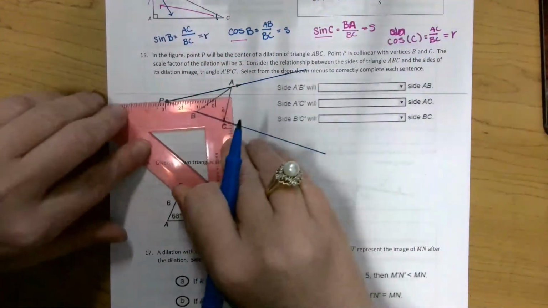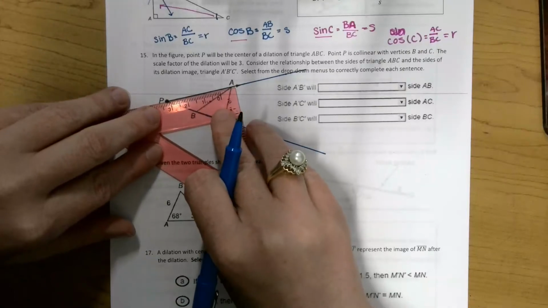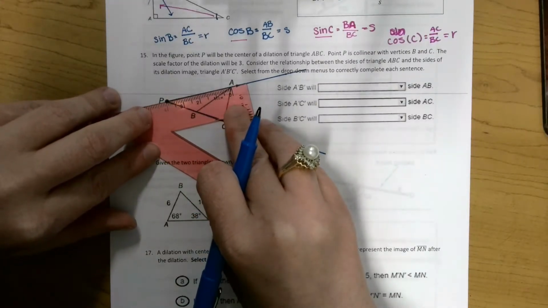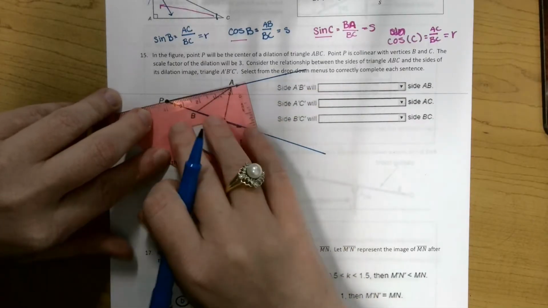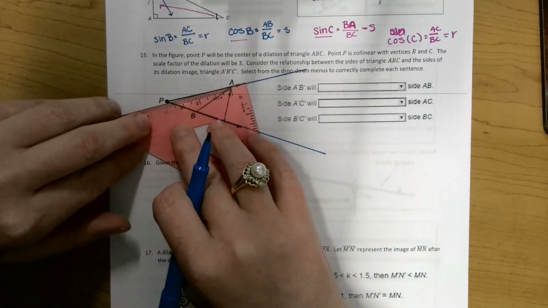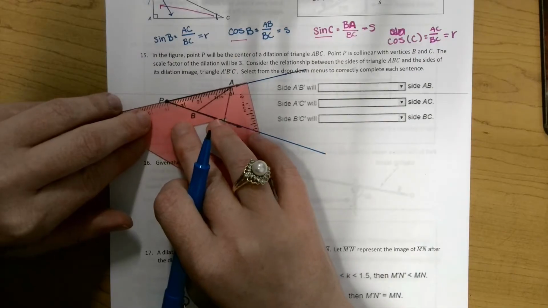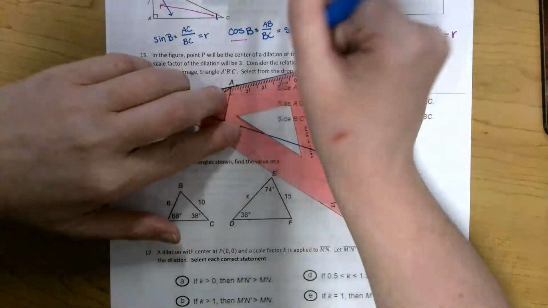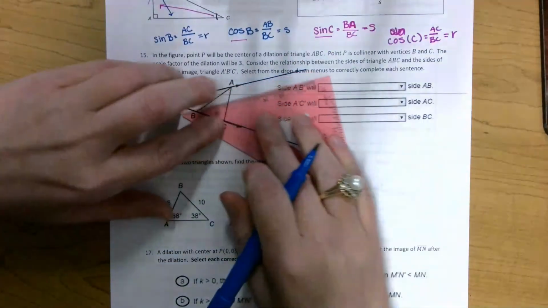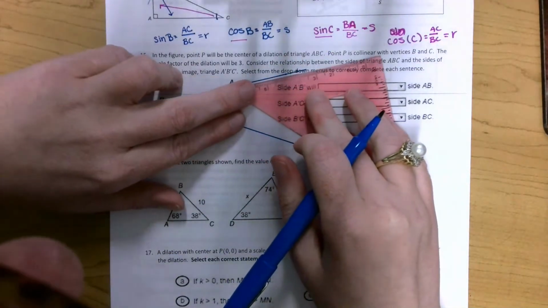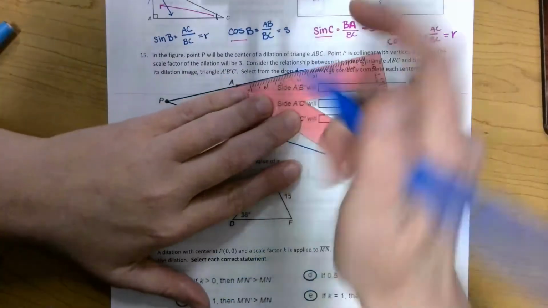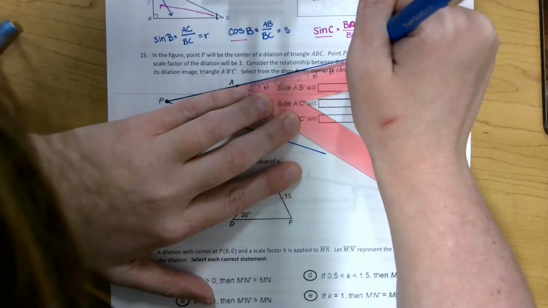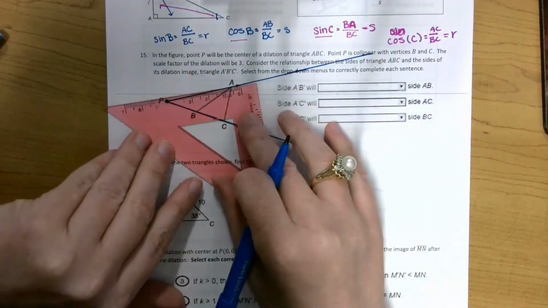Okay, so let's look at from A to P. This is about 4 centimeters. So this is a scale factor of 1. 4 centimeters away is a scale factor of 2, and 4 centimeters away is a scale factor of 3.